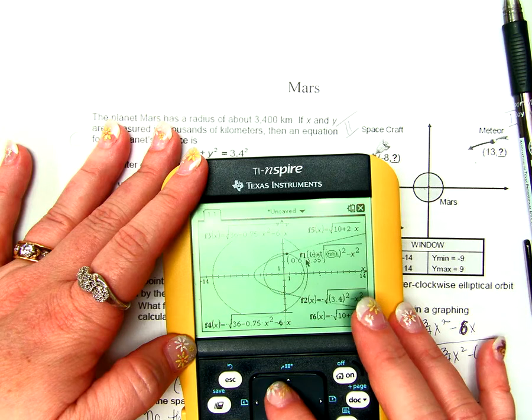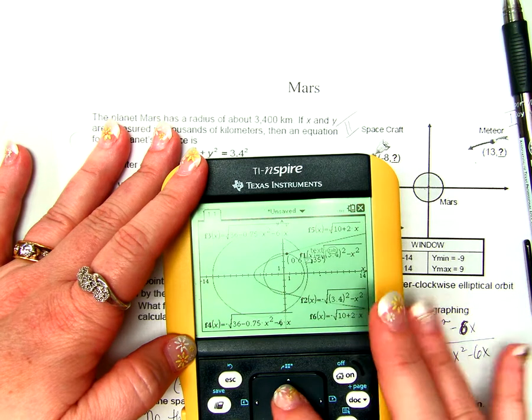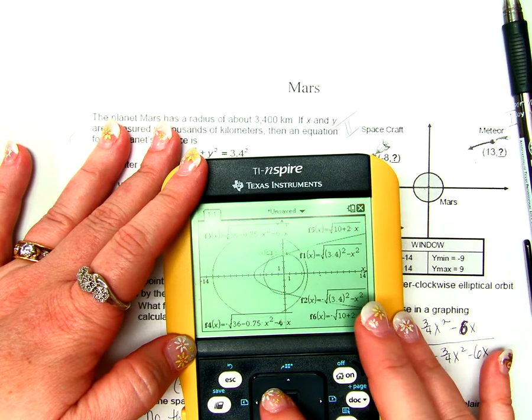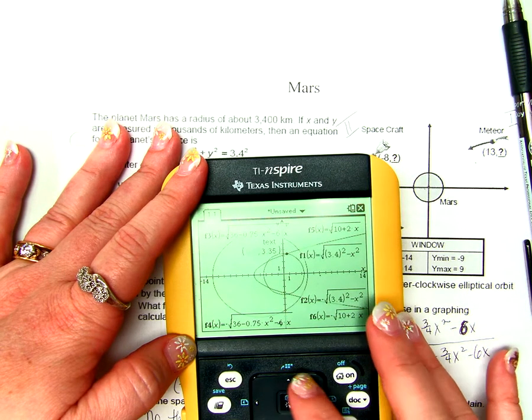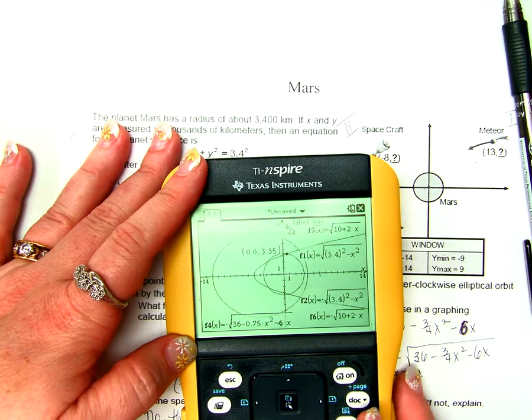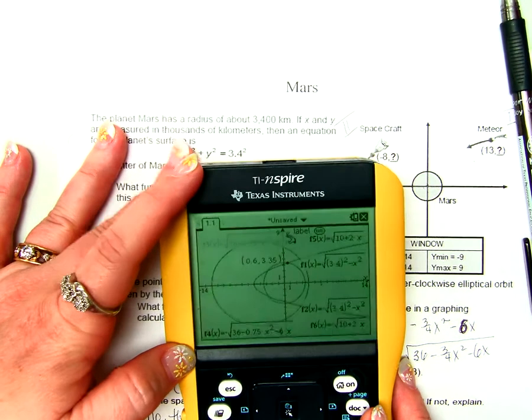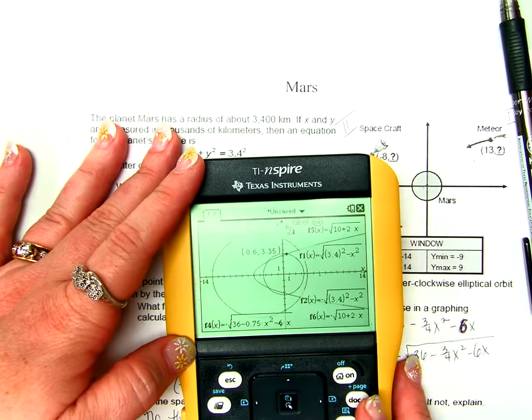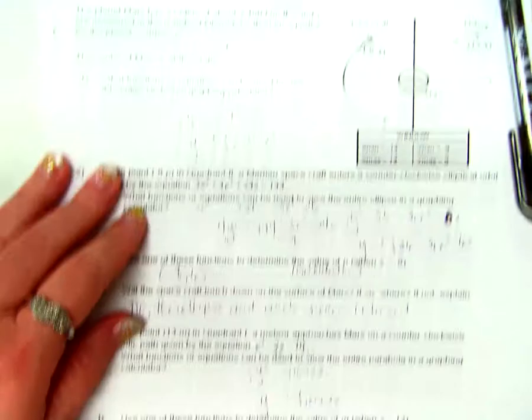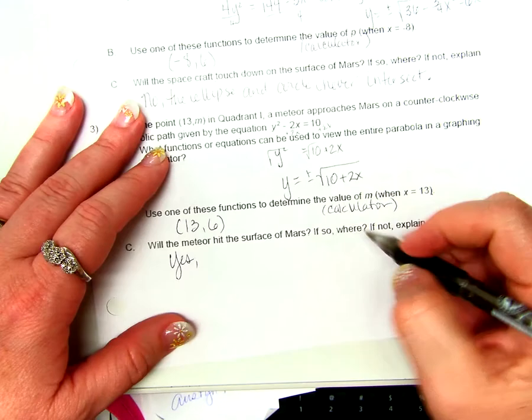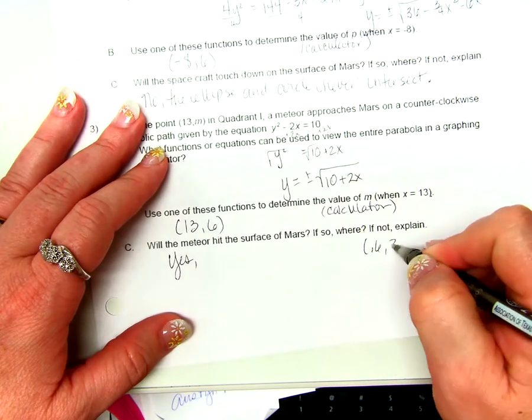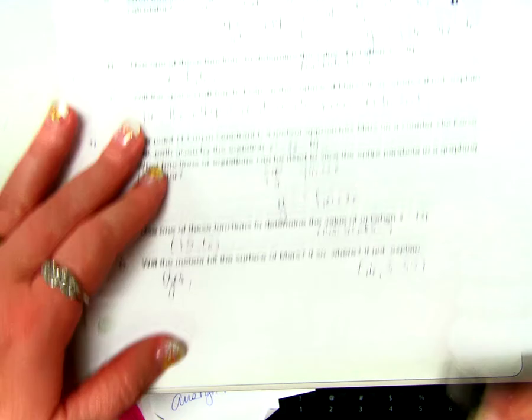So I'm having a hard time seeing that intersection, so I'm going to pull it over here a little bit so I can read it a little easier. So I got 0.6 and 3.35. Is that what you got? So 0.6 and 3.35. What does that mean?